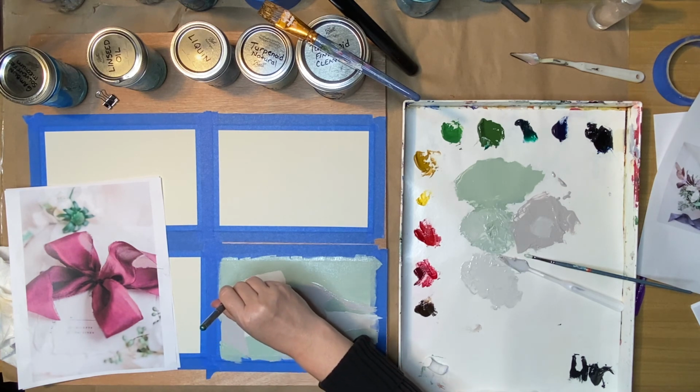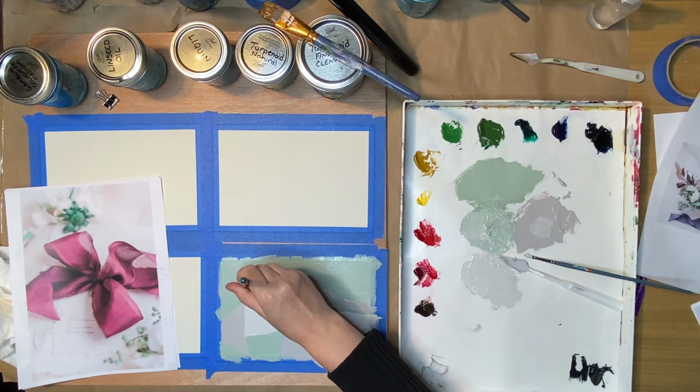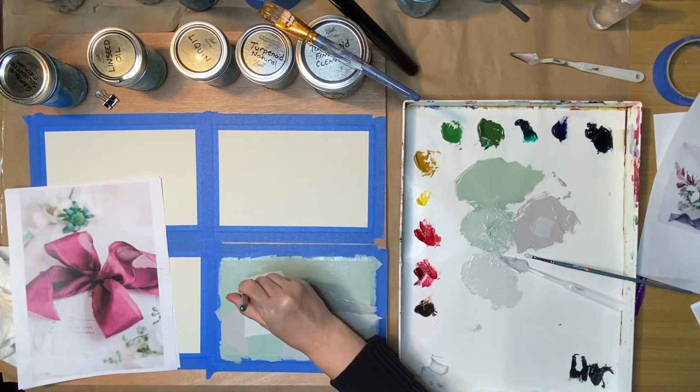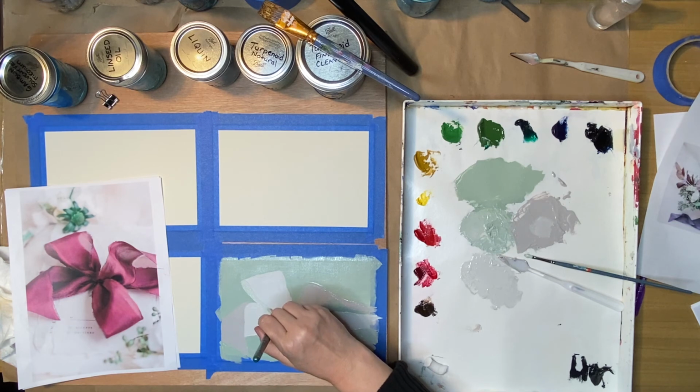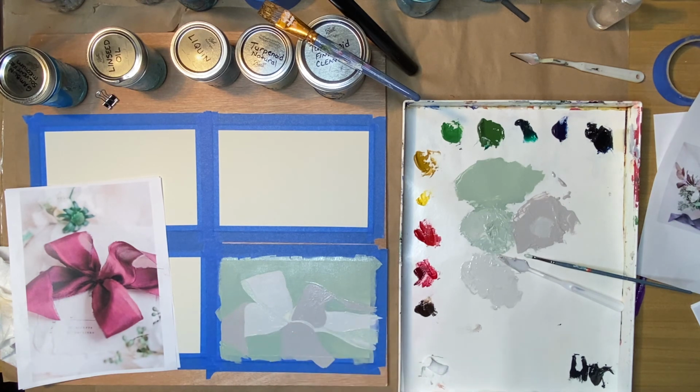Like with the flat, larger synthetic, I can control how much pressure I have, and I can see if that brush is coming up or down. But when it's little, I have less reaction time.